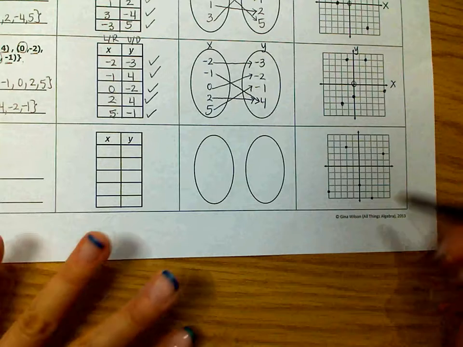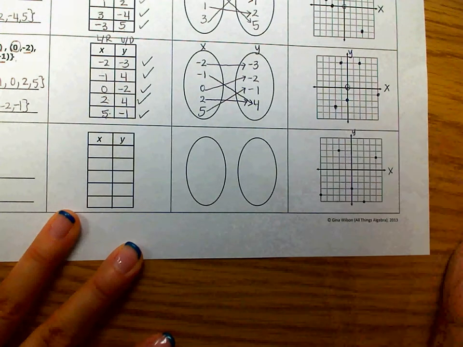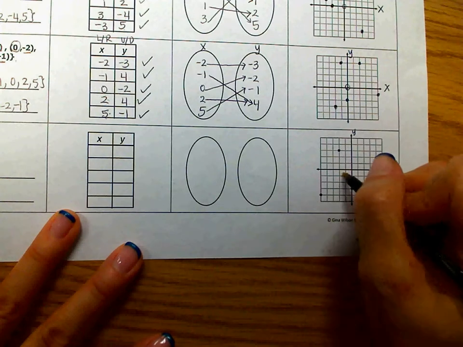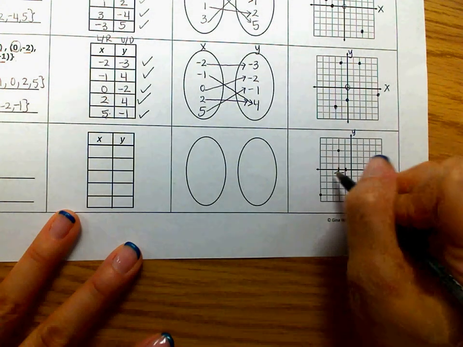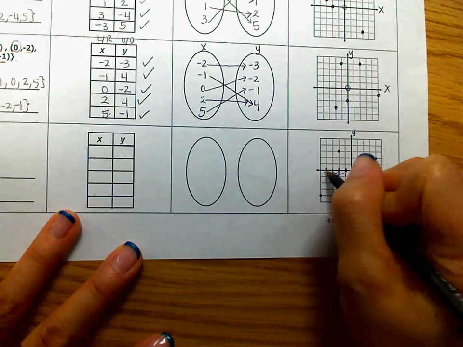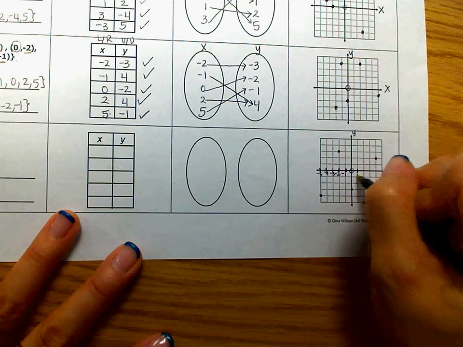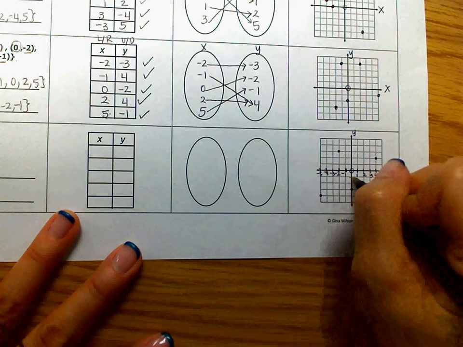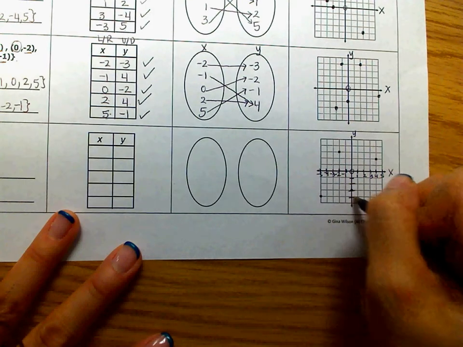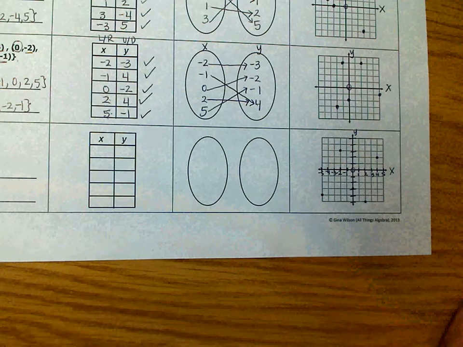So I would put my x here and y, and if it helps you, if you want to write the negative, this is -1, this is -2, this is -3, this is -4, this is -5, this is your origin, 0, 0, this is 1, 2, 3, 4, 5, and then -1, -2, -3, -4, -5, +1, 2, 3, 4, 5. Okay? So let's try one.